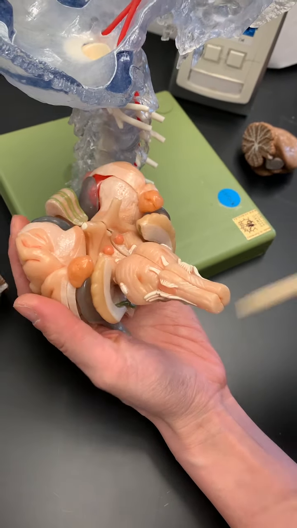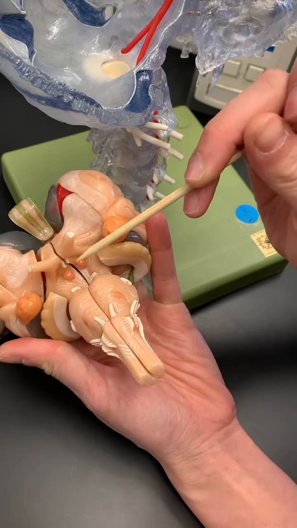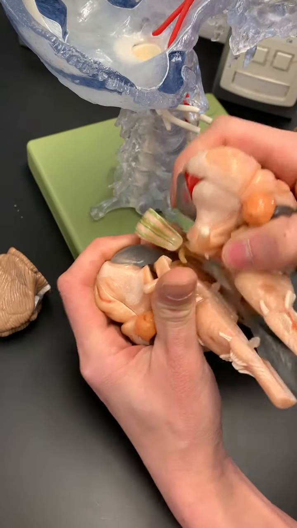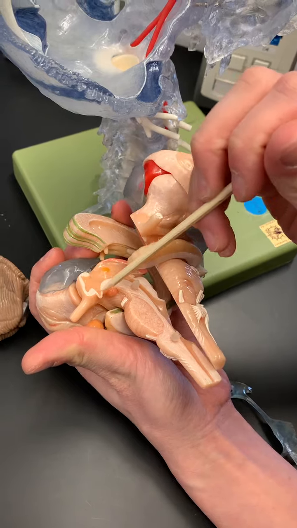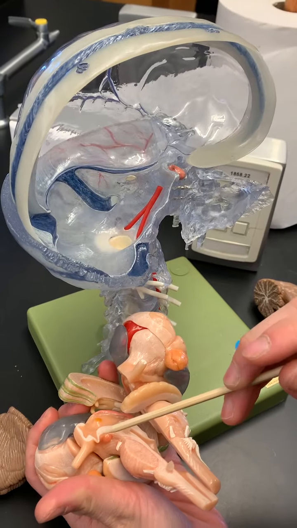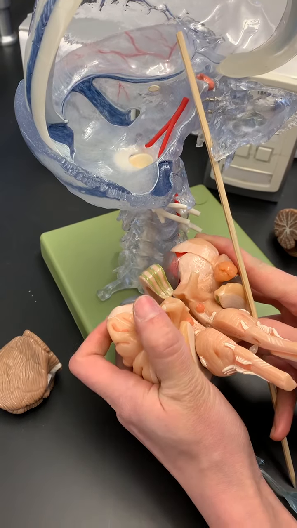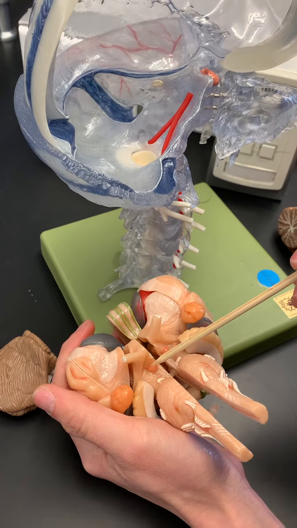Okay, and then you can watch another video for the foramen of exits. I've gone through that many times. But now this is the infundibulum connecting the hypothalamus, right, to the pituitary gland. So infundibulum. Posterior to the pituitary gland and infundibulum, we have the mammillary bodies.